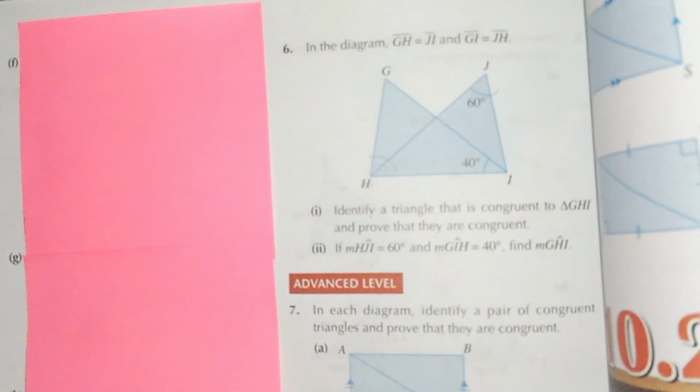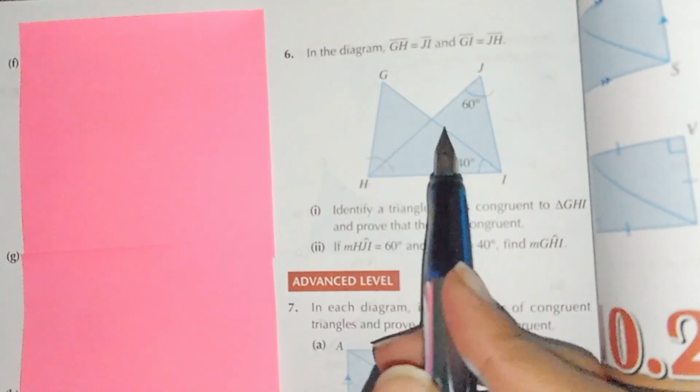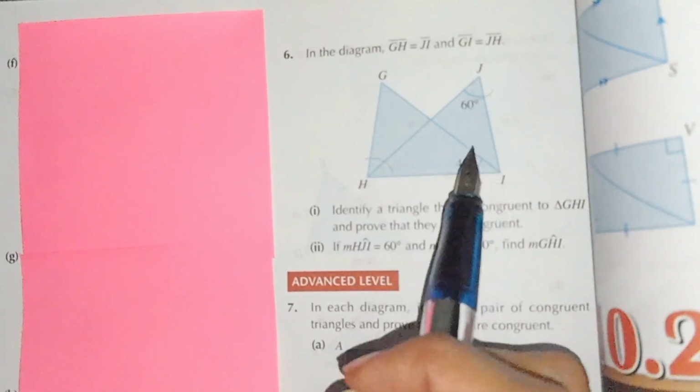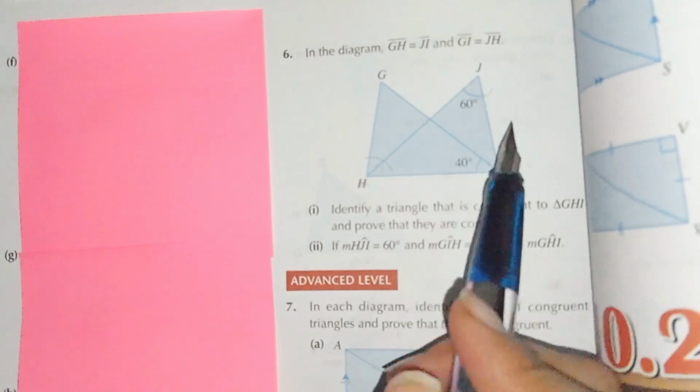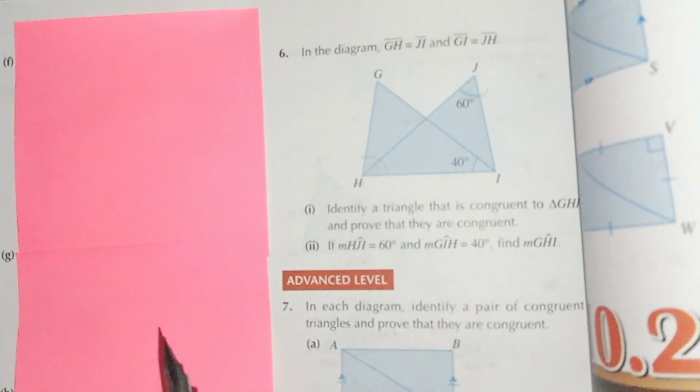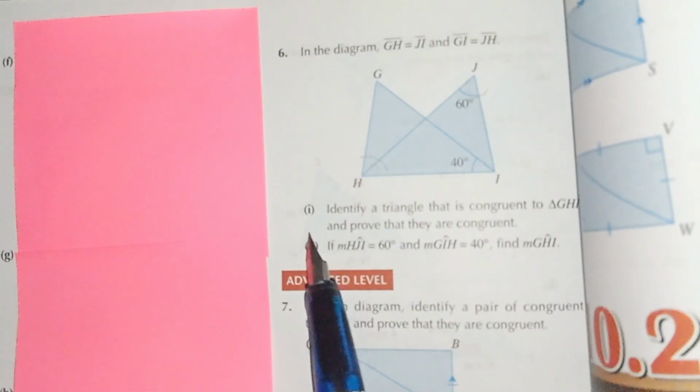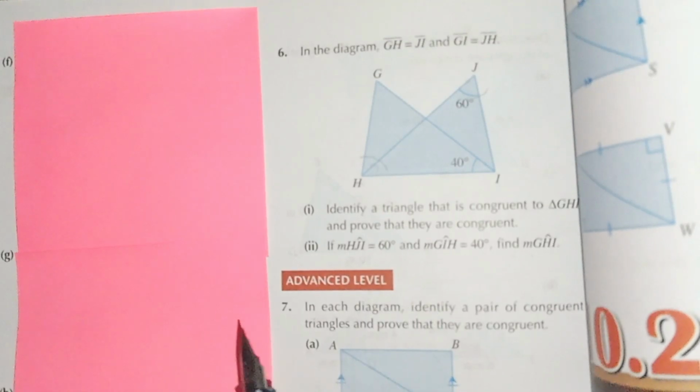Students, question number 6. In a diagram GH is equal to JI and GI is equal to JH. This line is equal to this line and this line is equal to this line. That is given to us. In part number 1, identify a triangle that is congruent to triangle GHI and prove that they are congruent. First, we have to identify which triangle is congruent to triangle GHI, and we have to prove that.